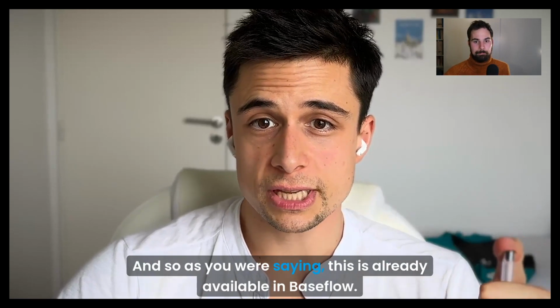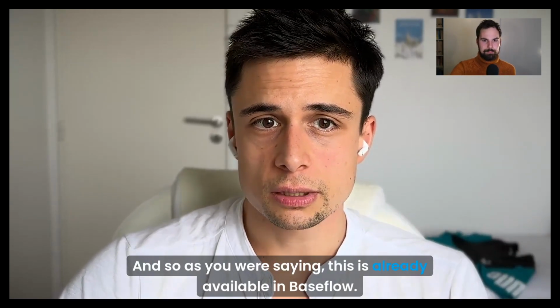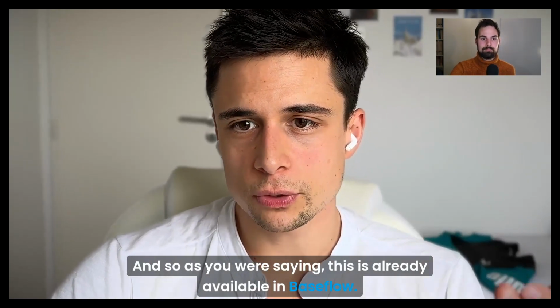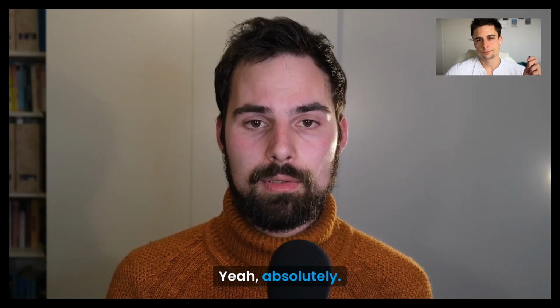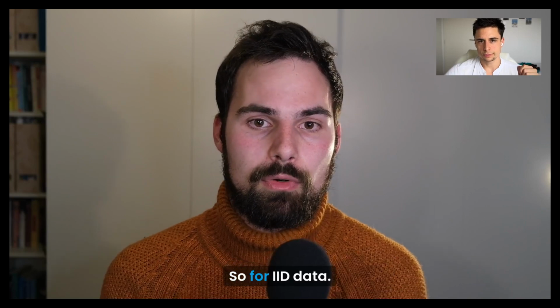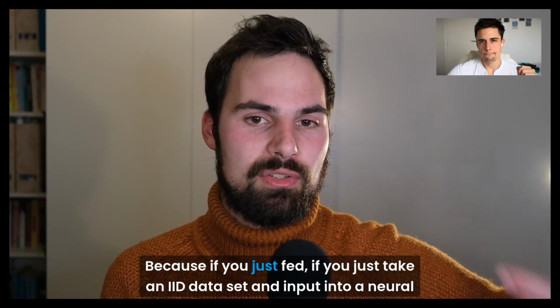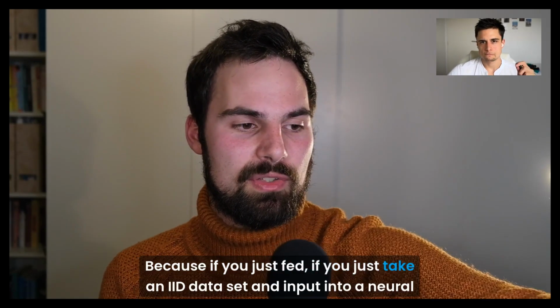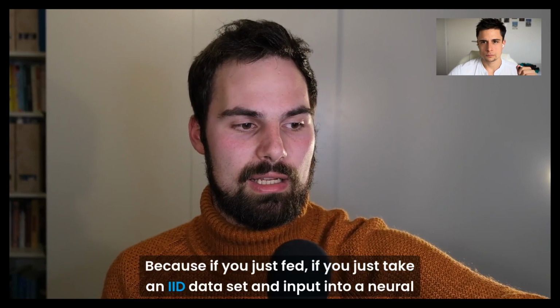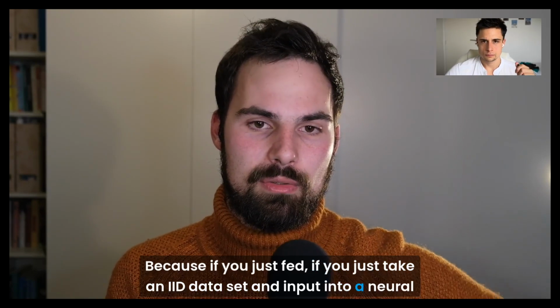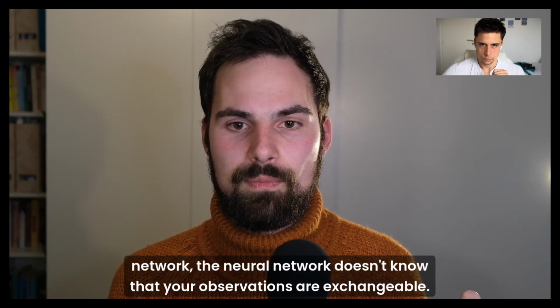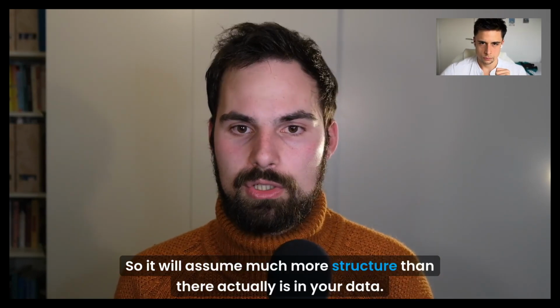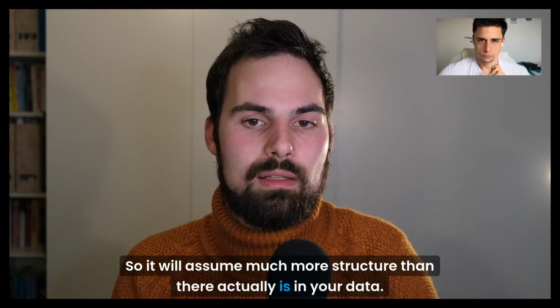And as you were saying, this is already available in BayesFlow. People can use this kind of transformer for time series. Yeah, absolutely. For time series and also for sets. Super. So for IID data. Yeah. Because if you just take an IID data set and input it into a neural network, the neural network doesn't know that your observations are exchangeable. So it will assume much more structure than there actually is in your data.